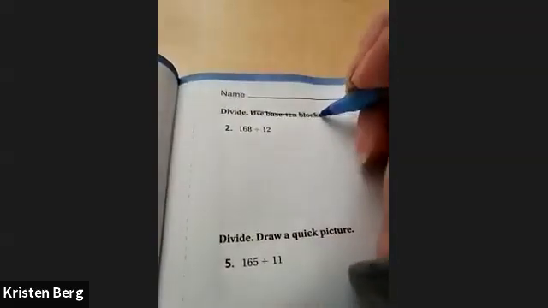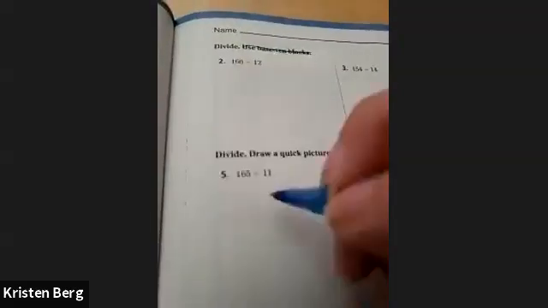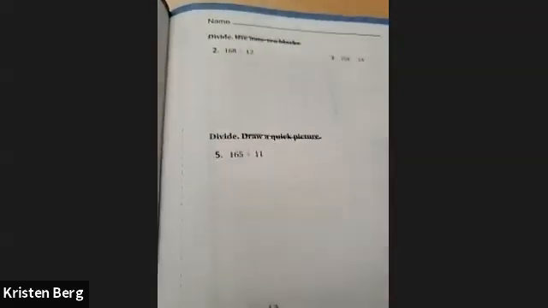So it says divide, use base 10 blocks. Nope, you're not using base 10 blocks. This one says divide and draw a quick picture. Nope, that's out too. So I am skipping all that.